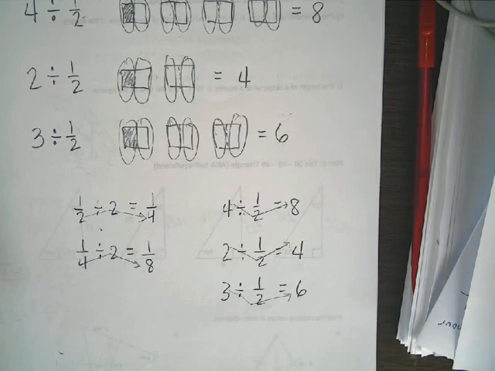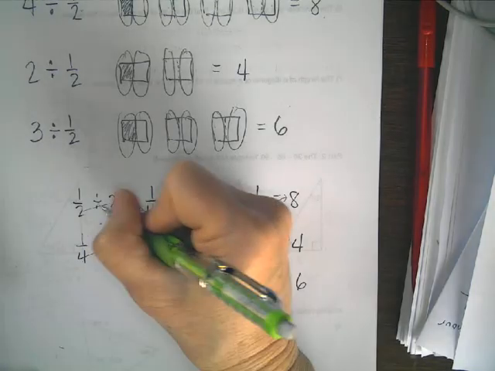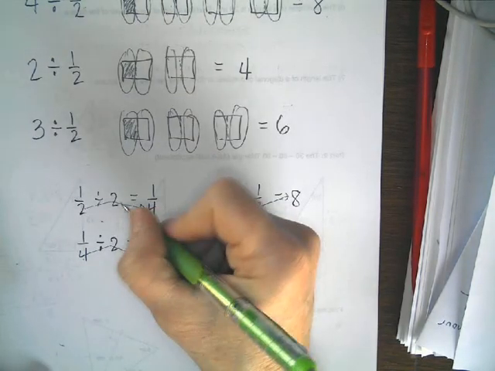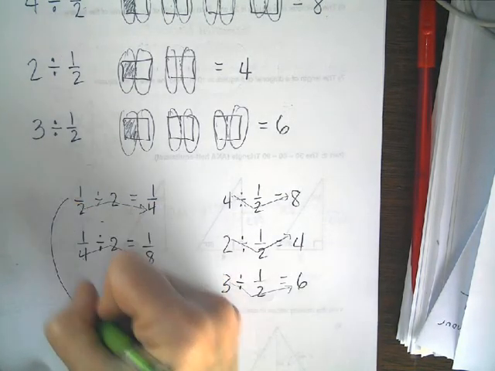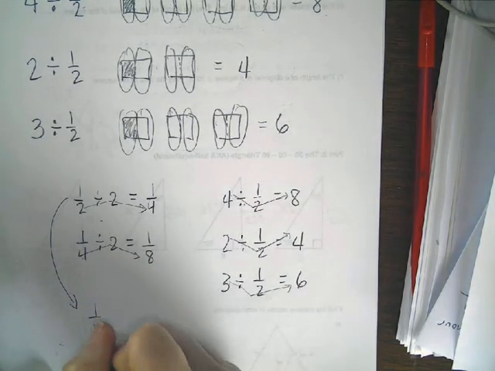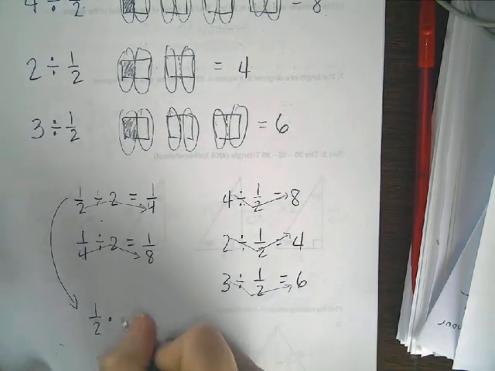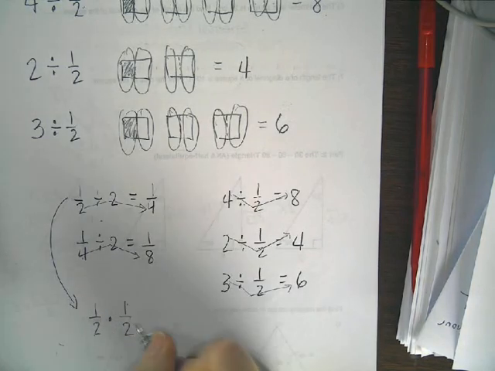So here's what's going on. If I have divide, I can rewrite this as 1/2 times 1/2. 1 times 1 is 1, 2 times 2 is 4. So notice what I did.